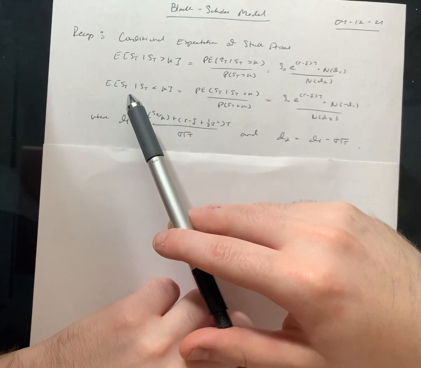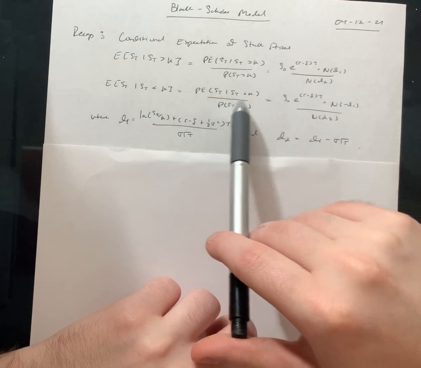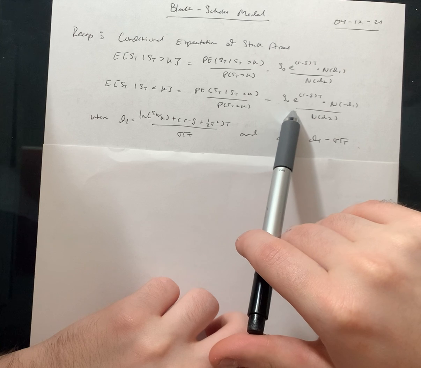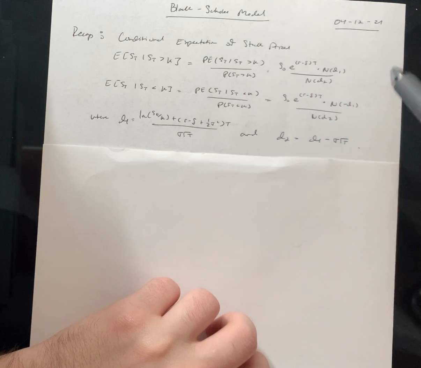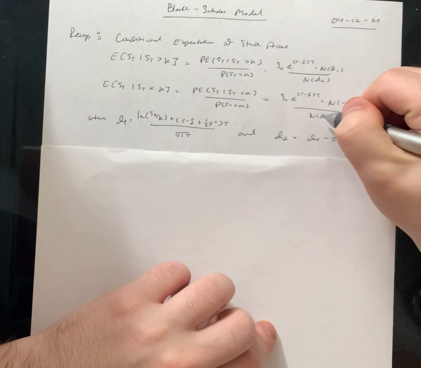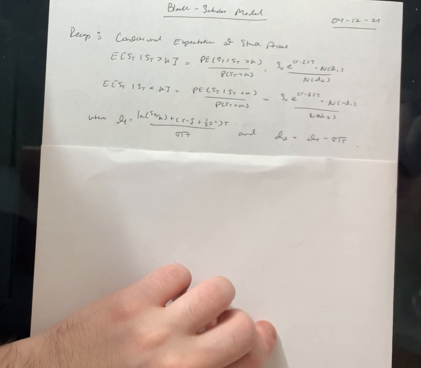For the expectation of the stock price given S of t is less than K, we found that to be equal to S initial e to the (r minus delta) t times N of negative d1 over N of negative d2.